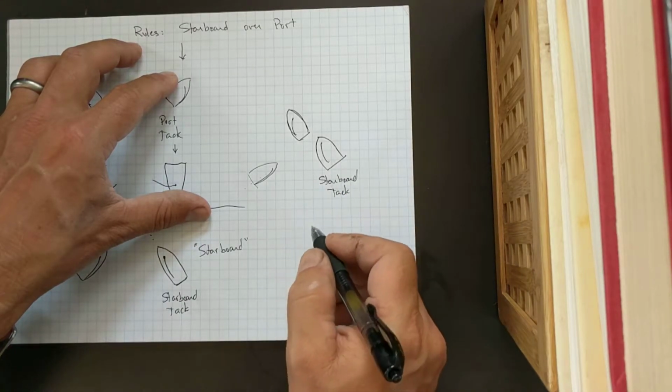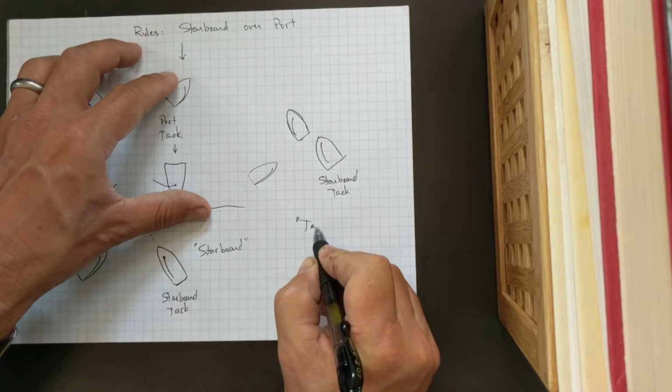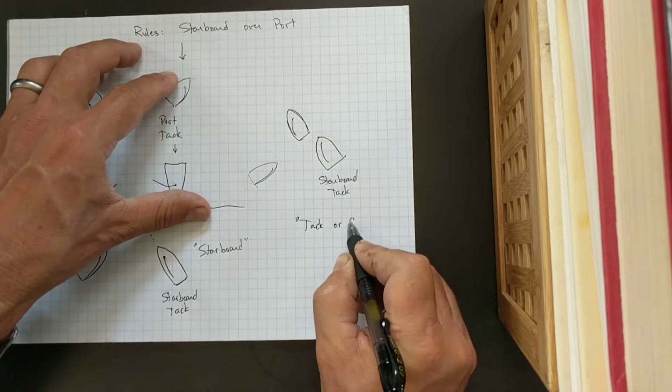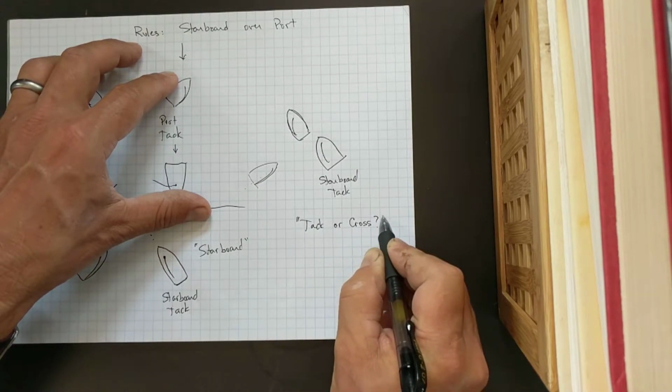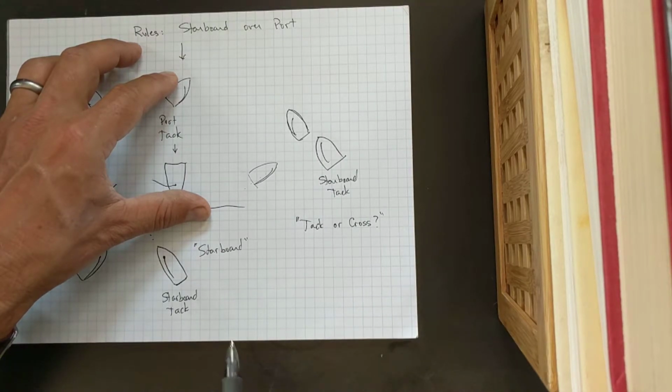But if you do hear somebody yell, tack or cross, it's because they're the port tack boat and they're asking you if you want to let them go ahead, even though they don't have the right of way.